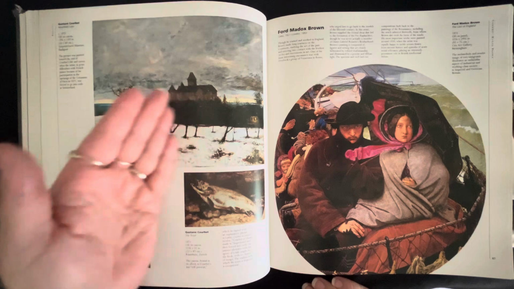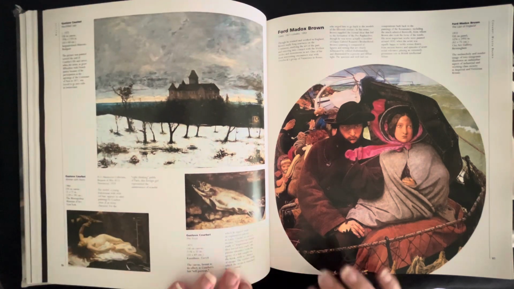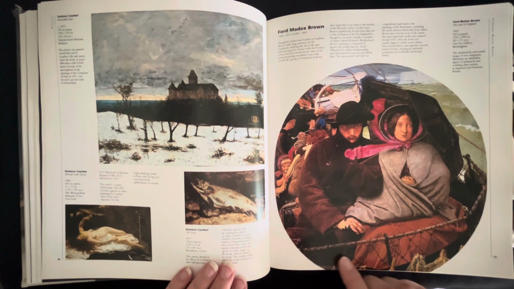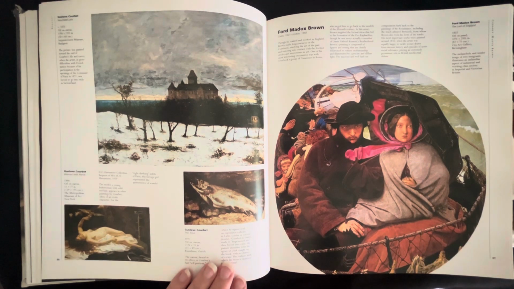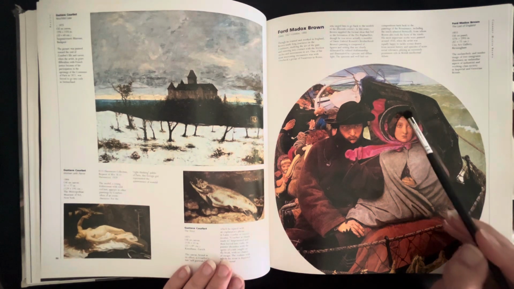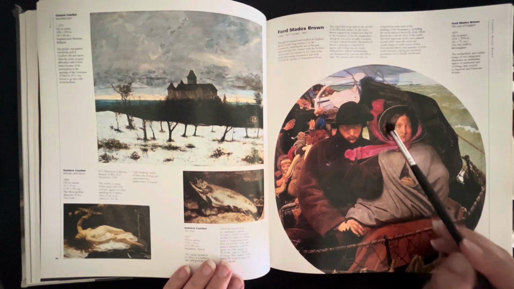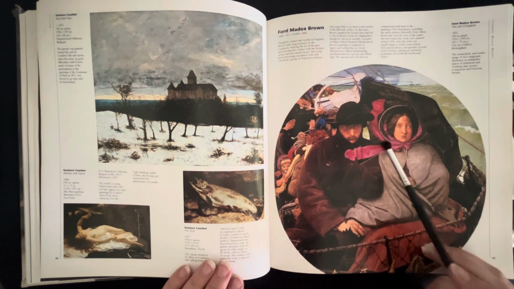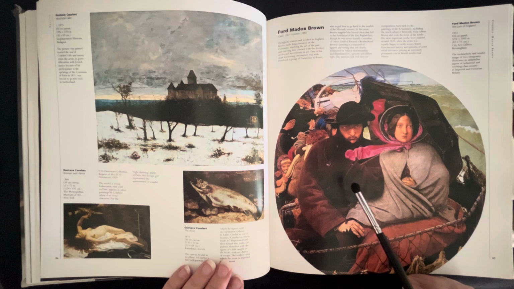On this page, we have more Gustave Courbet. And over here, Ford Madox Brown. Look at her face. It's lovely. Little wind-swept pieces of hair. And the wind is blowing the ties of her bonnet, or maybe it's a scarf under her hood.